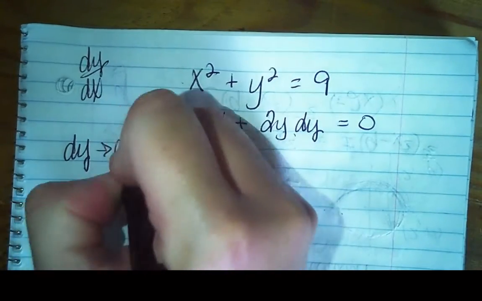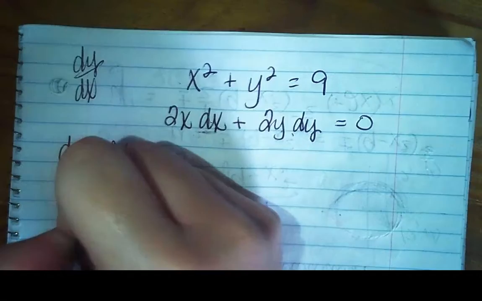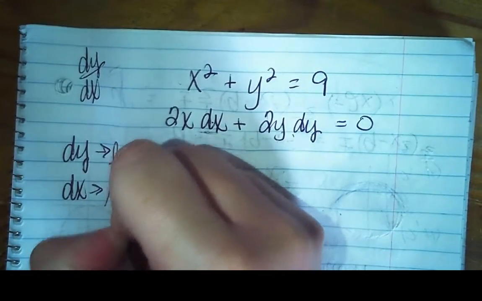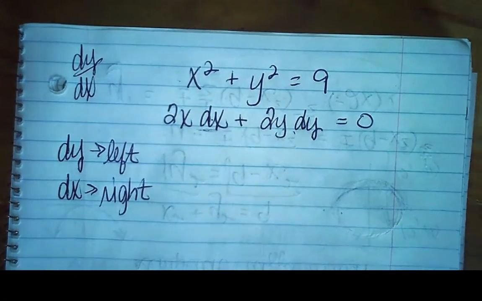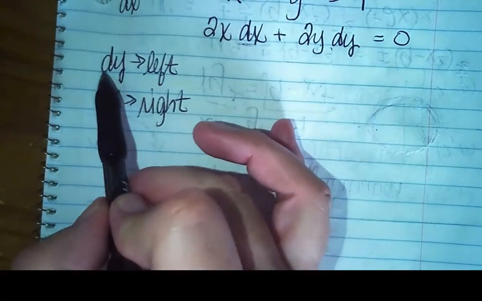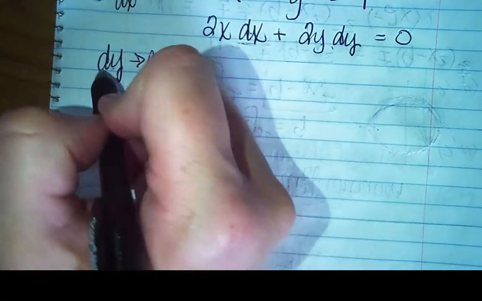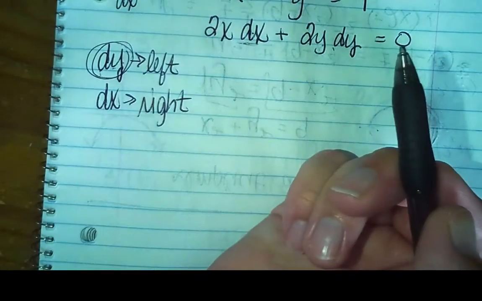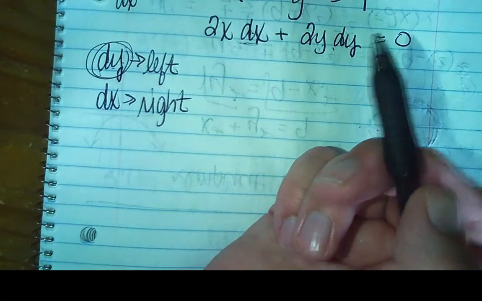So your dy's go to the left, your dx's go to the right. And just something for comprehension purposes, this is the derivative of y. This is not d times y. This is a number. It is a single number, okay?